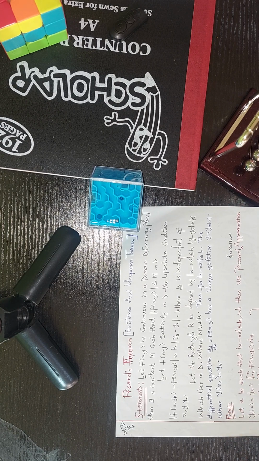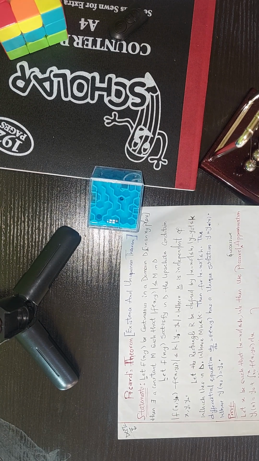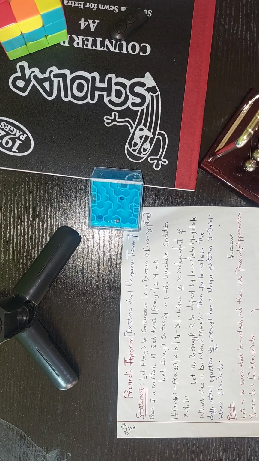So then if you say, okay, the first let is let f of x comma y be continuous. The second let is let f of x comma y satisfy the Lipschitz condition, and it must be in that domain. Now those two are very important if you want to prove the Picard's theorem, which is the same thing as the existence and uniqueness theorem. So if you don't understand the Lipschitz statement, then you might find it hard to understand what this Picard's theorem is talking about.